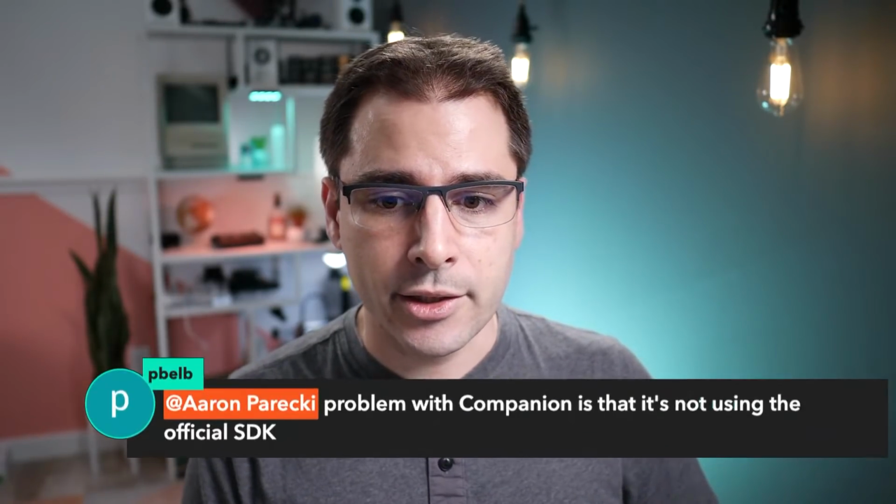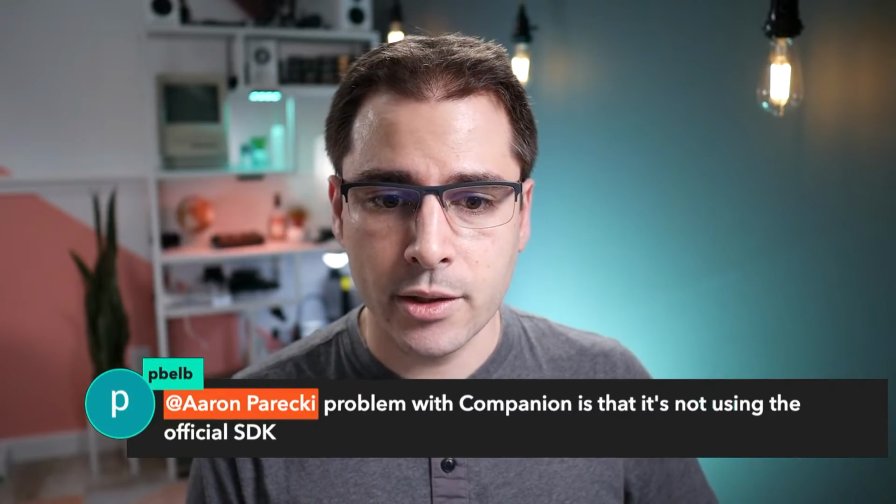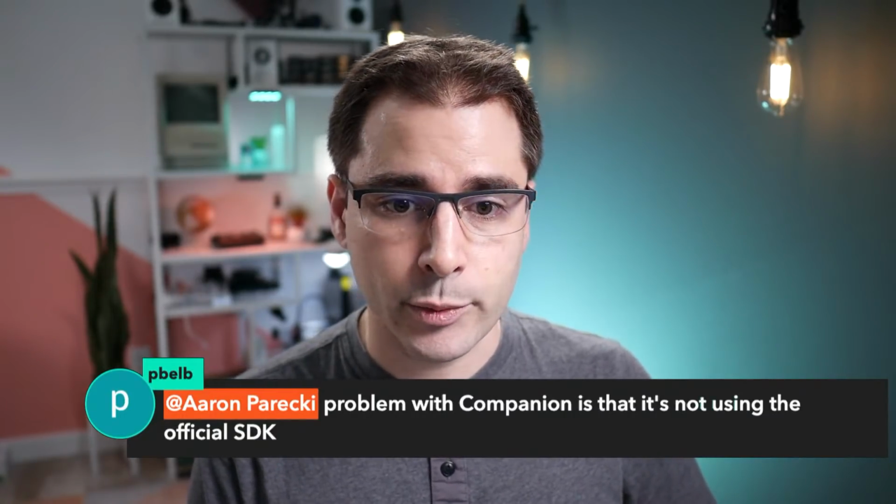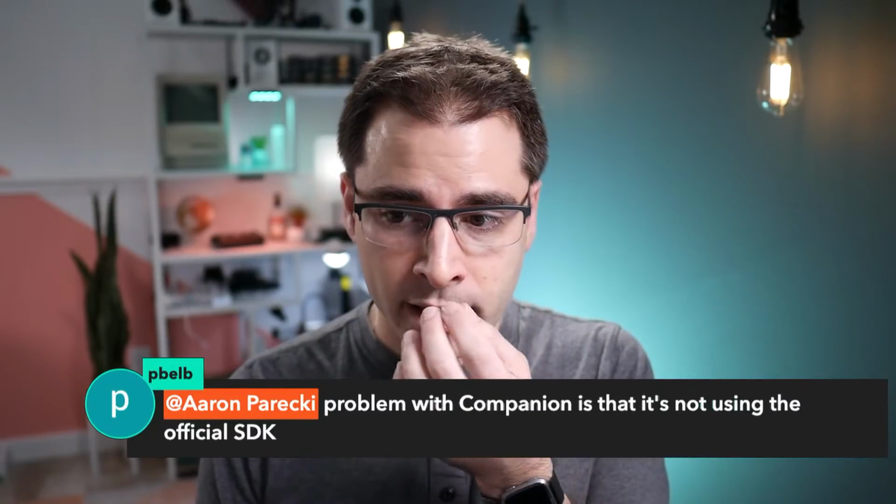The problem with Companion is it's not using the official SDK, which means they have to basically reverse engineer the protocol, I guess. But hey, it works, it's fine.